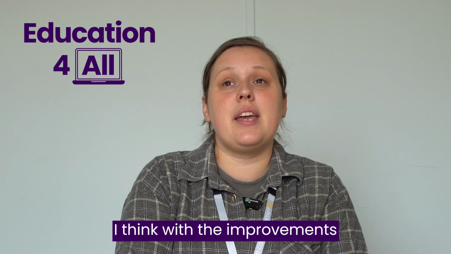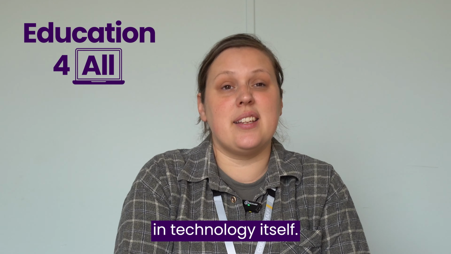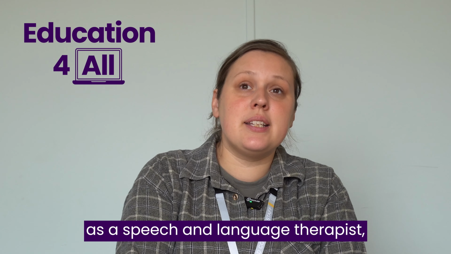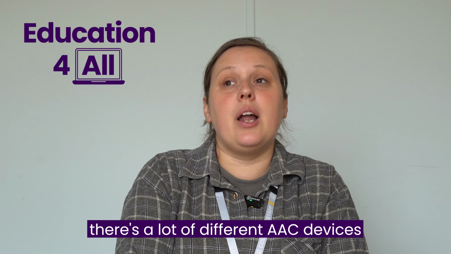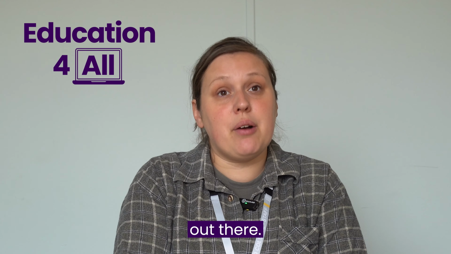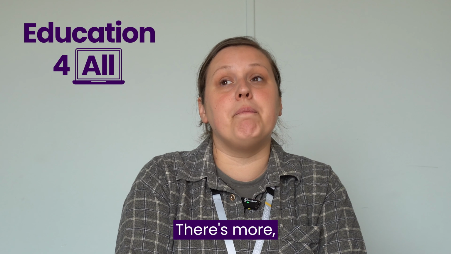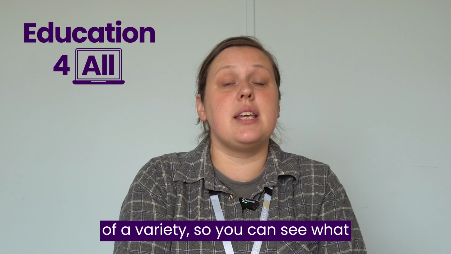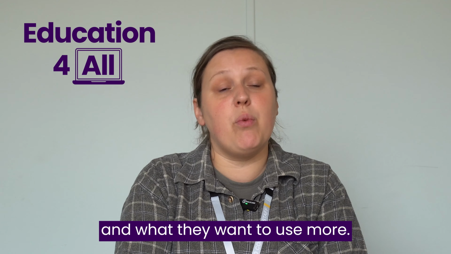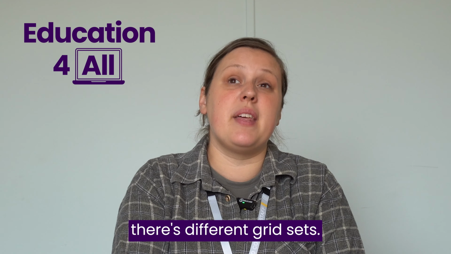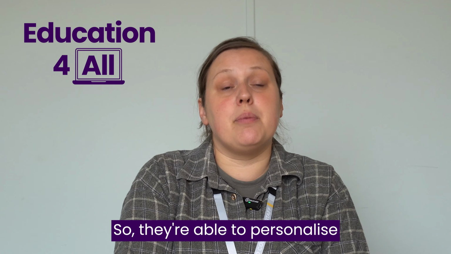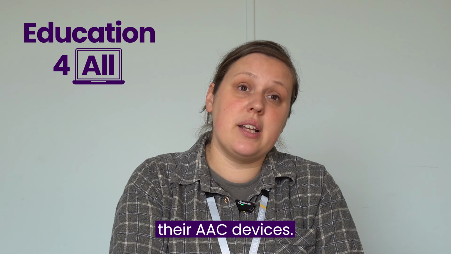I think with the improvements in technology itself, from my work as a speech and language therapist, there's a lot of different AAC devices out there. There's more of a variety, so you can see what fits a certain person and what they want to use more. There's different grid sets, so they're able to personalise their AAC devices.